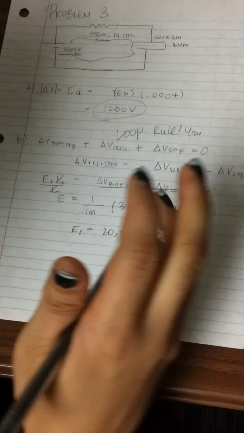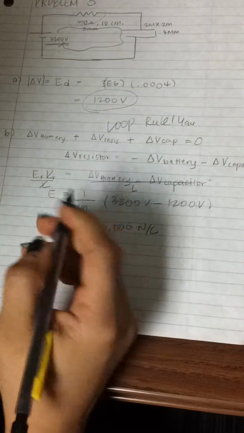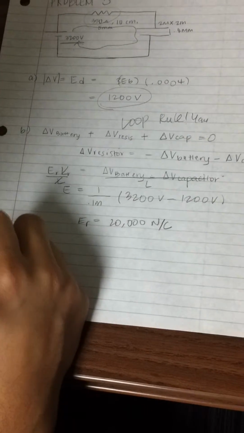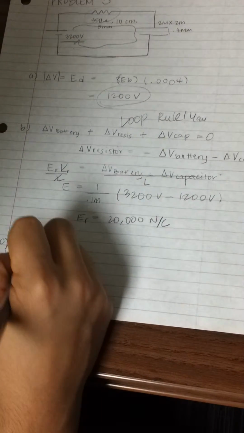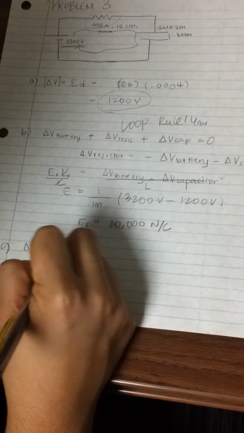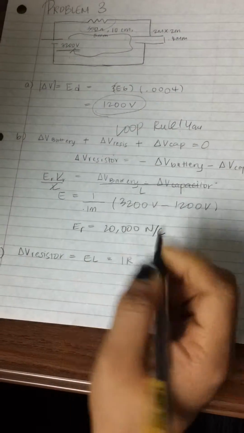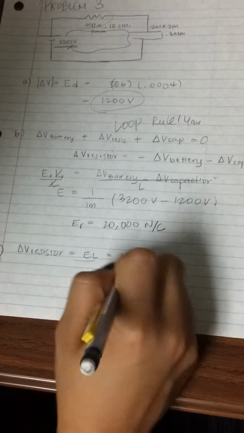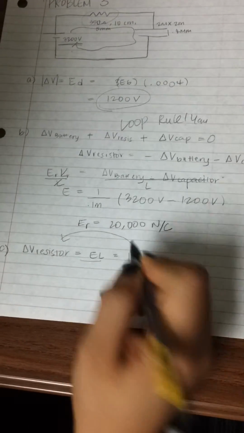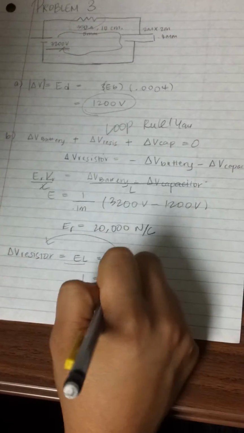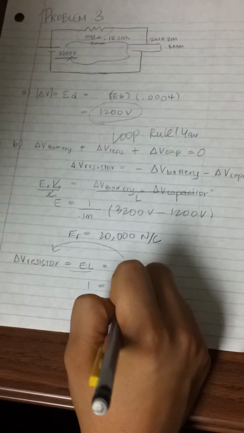For the very last question, you're supposed to find the conventional current through the resistor. So for this question, what we have to keep in mind is that we have two different equations for delta V, which is equal to EL and IR. And those are equal to each other because we know that these two lead to the same thing. So if we set these two equal to each other, we can solve for I as EL over R.